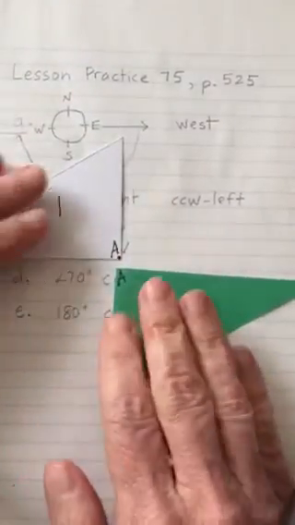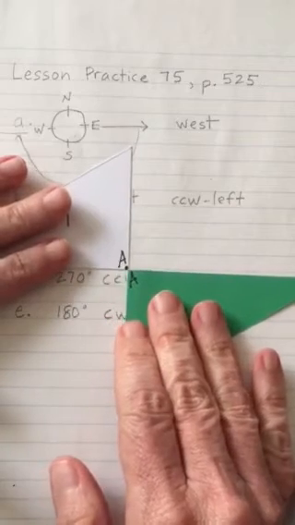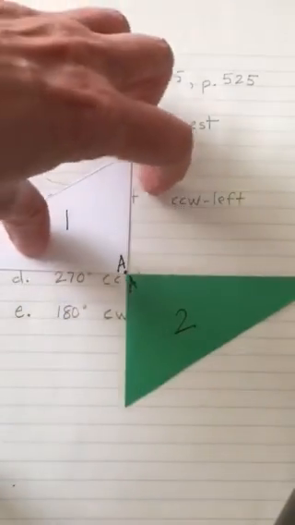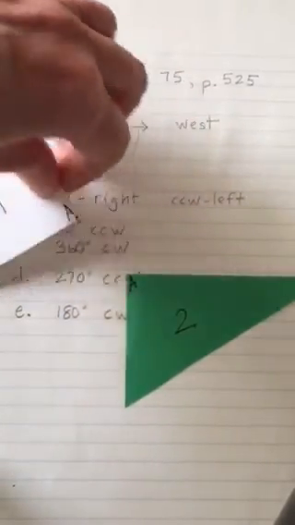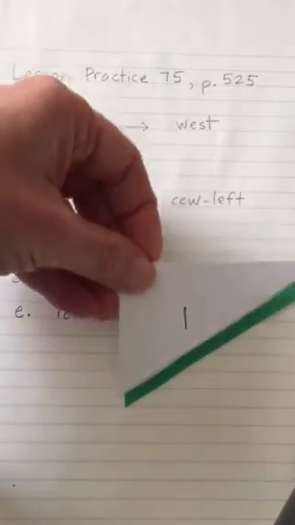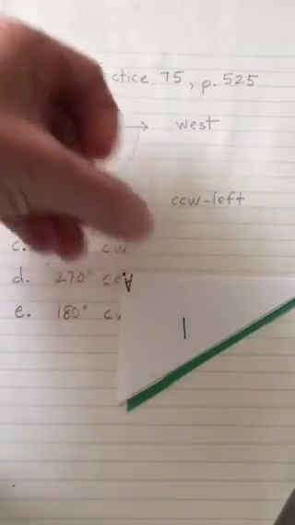All right, so we're going to use these triangles to see what we would do. And so it says, describe the rotation that would position triangle 1 on triangle 2. So we have to move triangle 1 so that it comes around and it's on top of triangle 2.